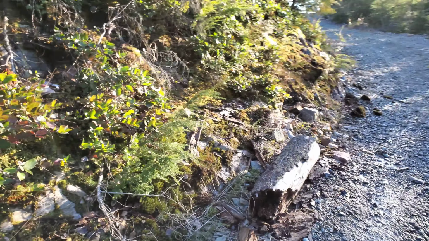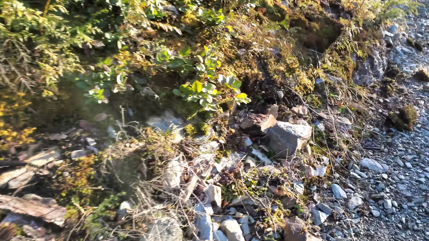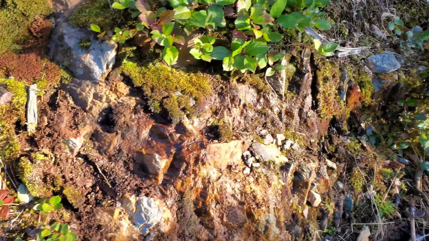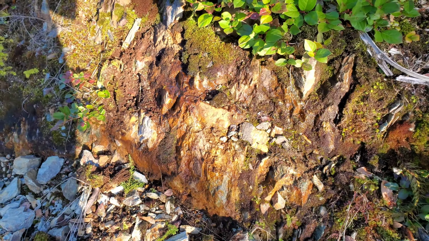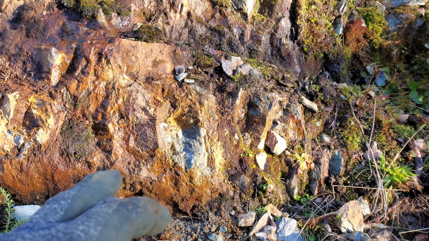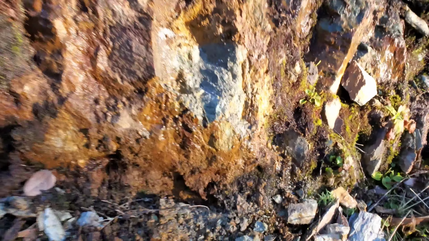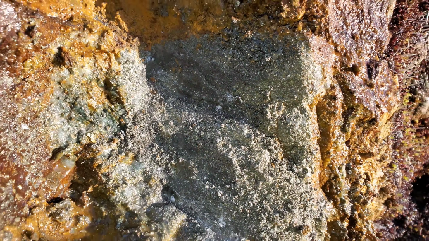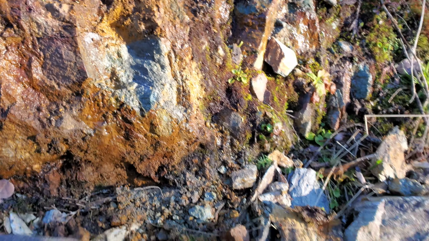But let's go take a look at this little area right here. We just took a sample off right here. Pure iron sulfides, some quartz on the side.